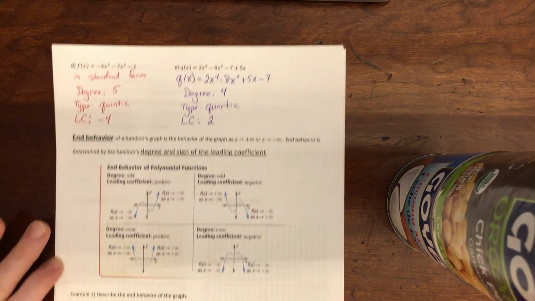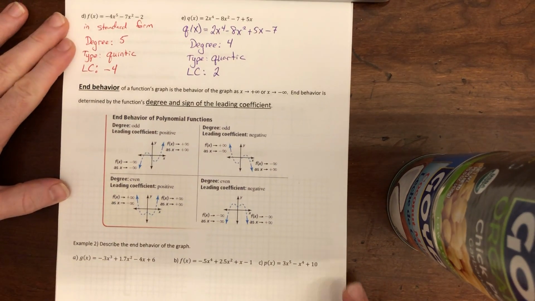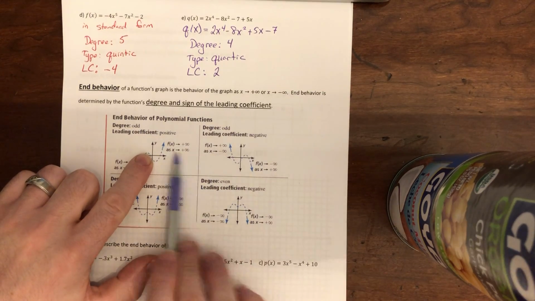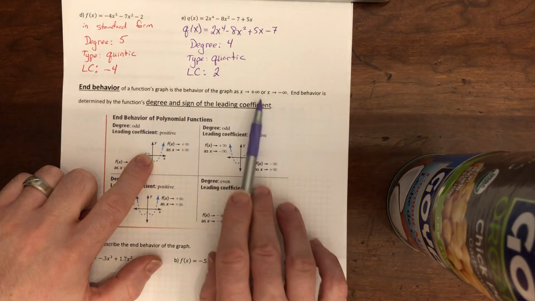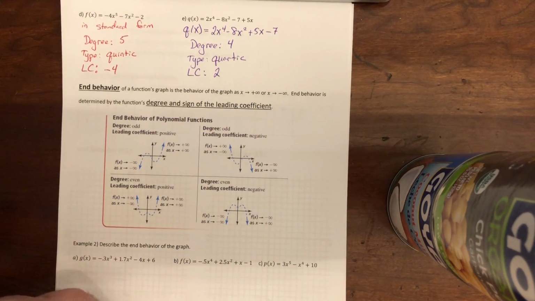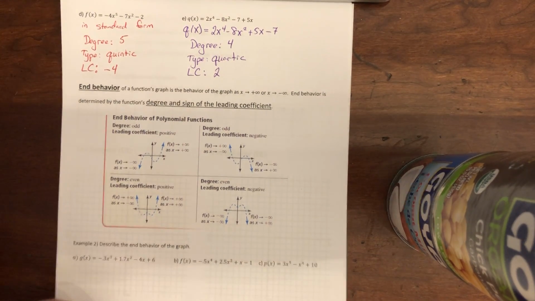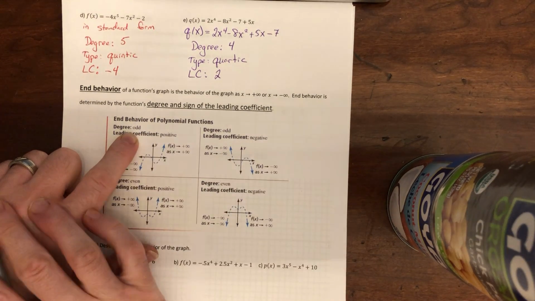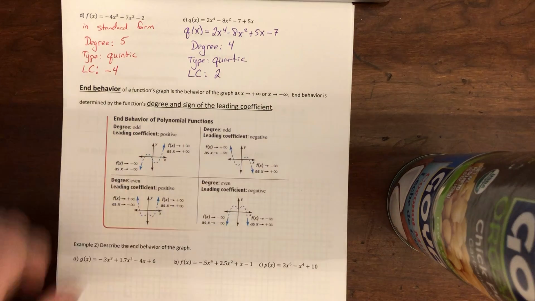All right. Now, for the next part, we're going to start talking about something we call end behavior. End behavior of a function's graph is the behavior of the graph as x approaches positive infinity, all the way to infinity on the x-axis, or as x approaches negative infinity. Okay? End behavior is determined by the function's degree and sign of the leading coefficient. All right, so when we go through and talk about this, I'm going to ask you two main things. Is the degree odd or even? And is the leading coefficient positive or negative?